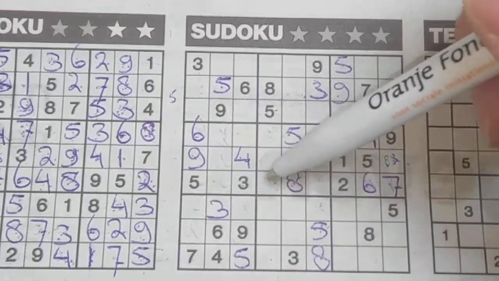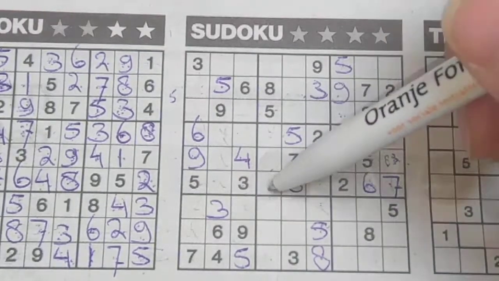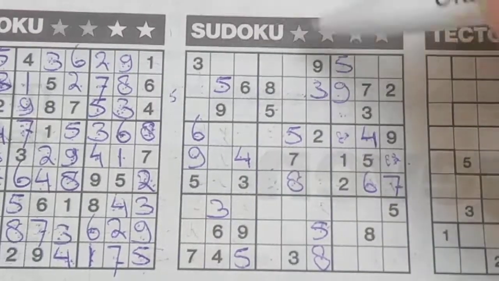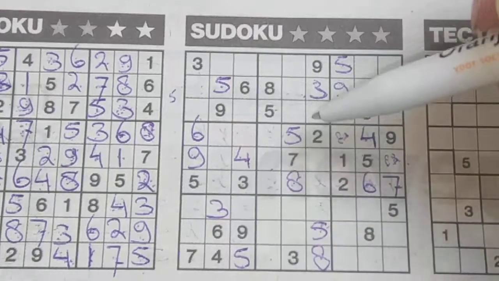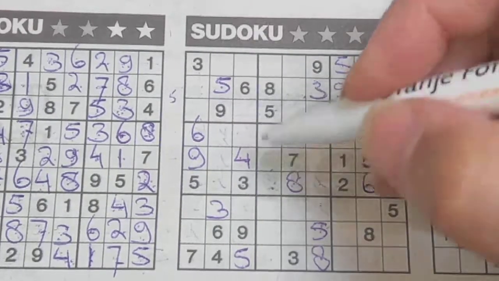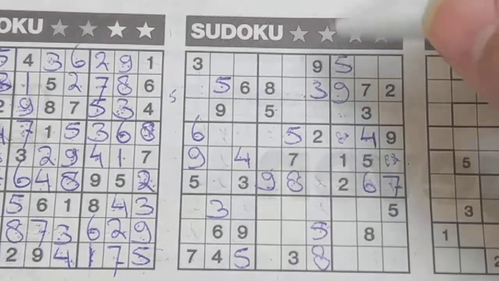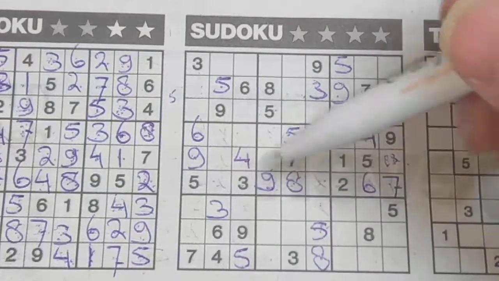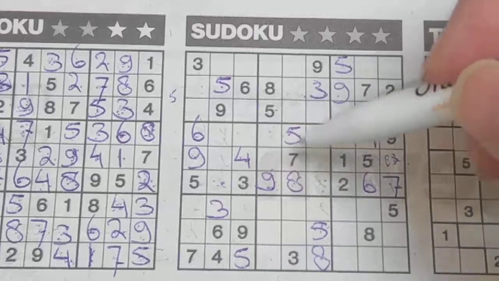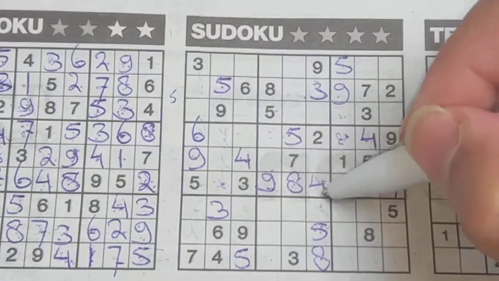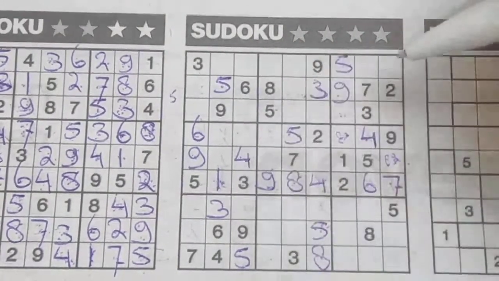These 3 missing numbers in this row. One of the missing numbers is a 9. I see here 9. No 9 there. Here 9. No 9 there. 1 place left for the 9 should be here. 2 boxes left for the numbers 1 and 4. We have a 4 here, so no 4 there. 4 should be here. And a 1 goes there.